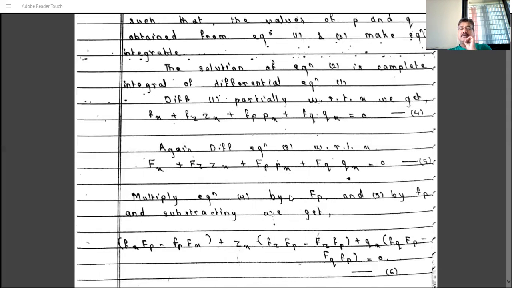So multiplying equation 4 by capital F of p, and equation 5 by small f of p, and subtracting, we get this. If we multiply by capital F of p and small f of p, then this term gets cancelled. So in order to cancel this term, we multiply equation 4 by capital F of p and equation 5 by small f of p, and subtracting we get fx capital F of p minus this term fp.